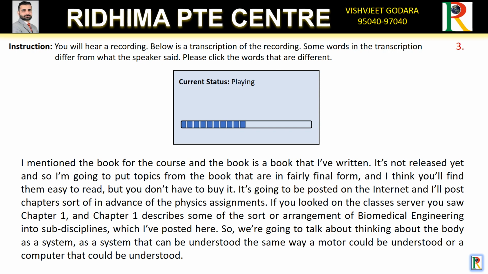And if you looked on the class's server, you saw Chapter 1, and Chapter 1 describes some of the organization of biomedical engineering into subdisciplines, which I've listed here. And so we're going to talk about thinking about the body as a system that can be understood the same way a motor could be understood or a computer could be understood.